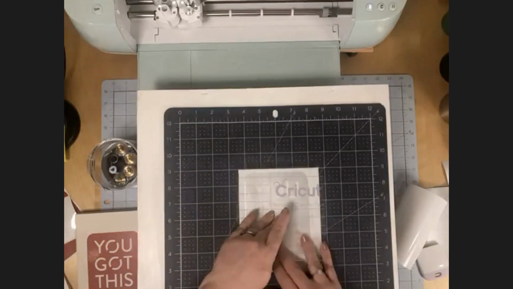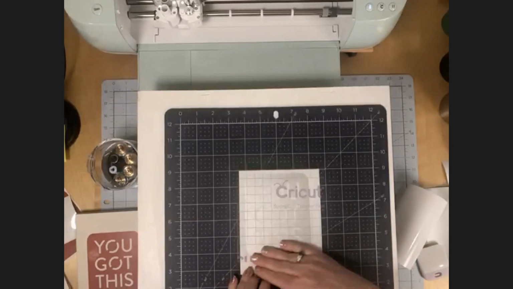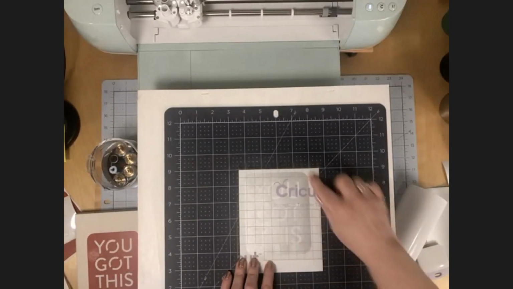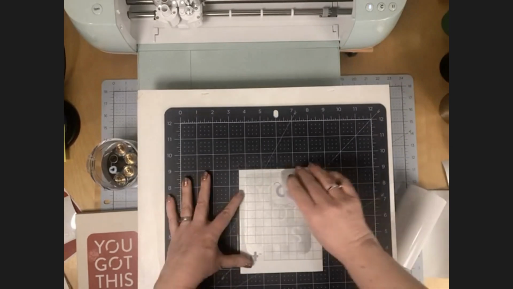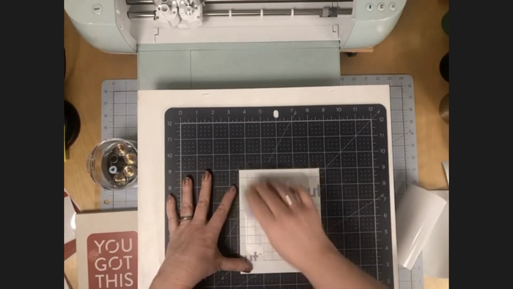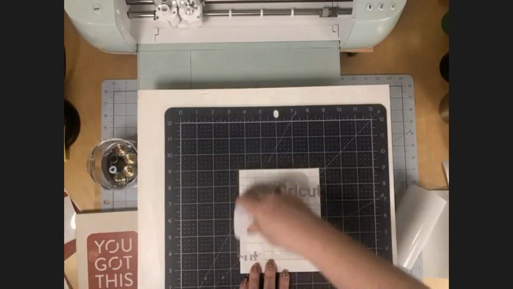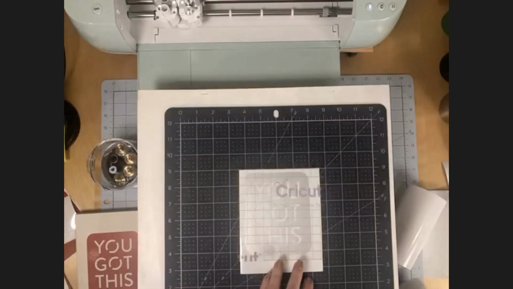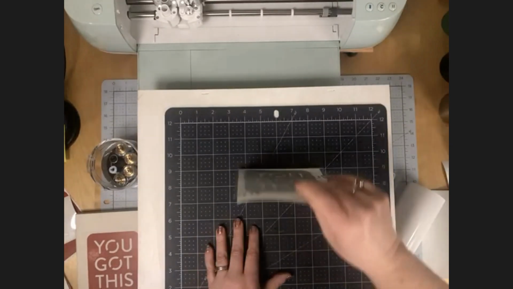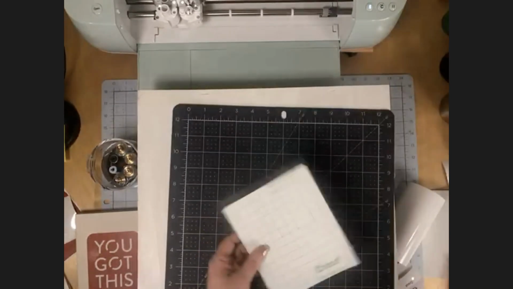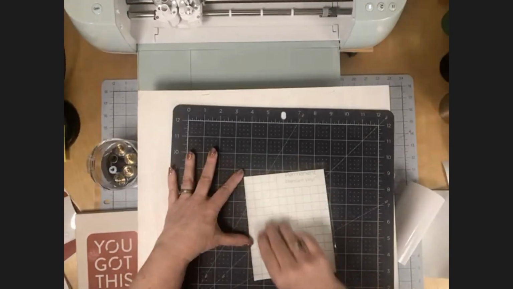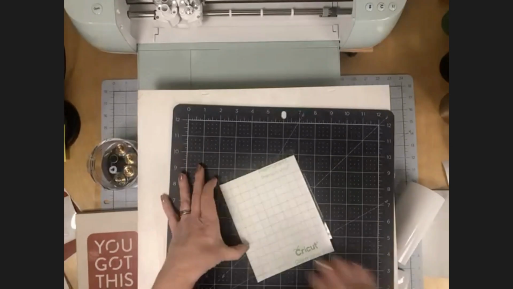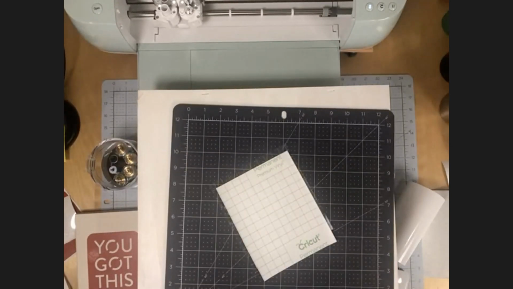Now I do this so that when I put this on my project, my lines are lining up and I don't have to worry about getting crooked. And then you use your scraper again and just push down on it to work out any bubbles. And because this is a little bit thicker vinyl, I also like to scrape the back of it to make sure there's no bubbles on there. And then I'm going to grab my notebook.